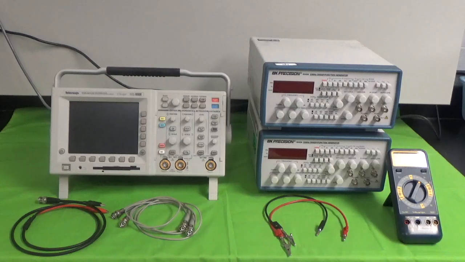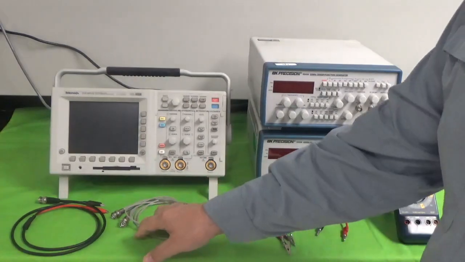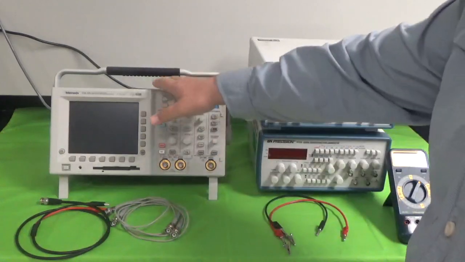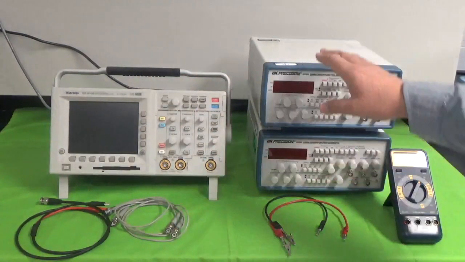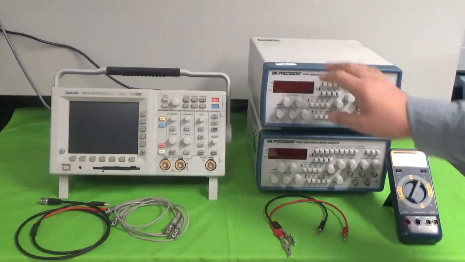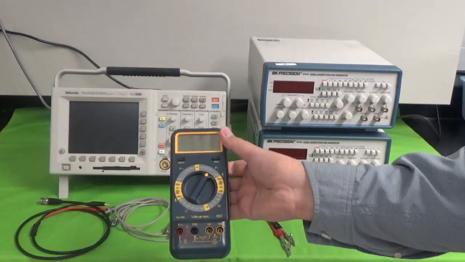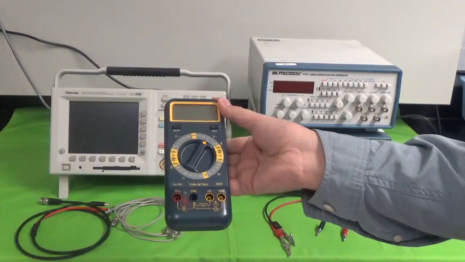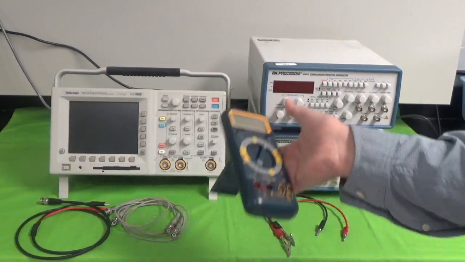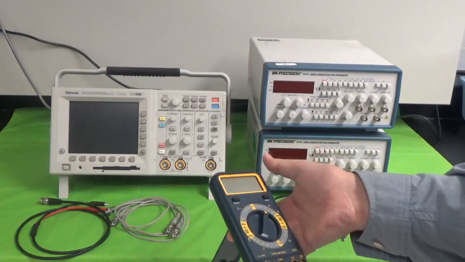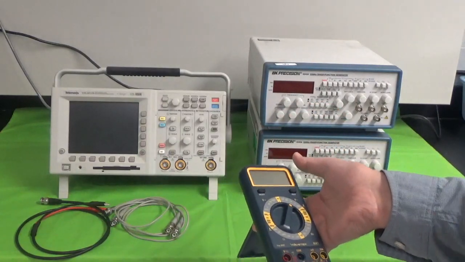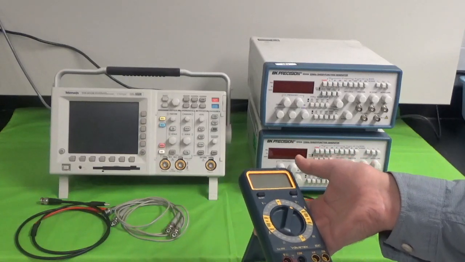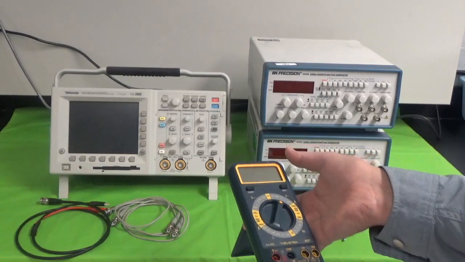Let's see what we need for this lab. We need some coax cables, we need an oscilloscope, we need 2 function generators, we need a voltmeter. We need it to figure out the V root mean square, the voltage from the function generator. And just to let you know, guys, the function generator provides us with AC, alternating current.